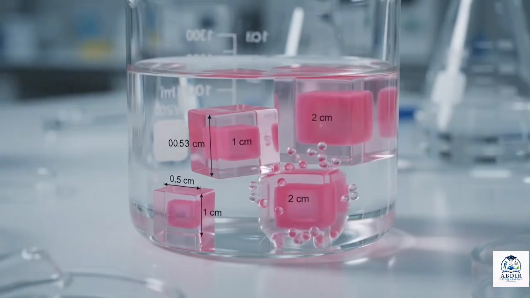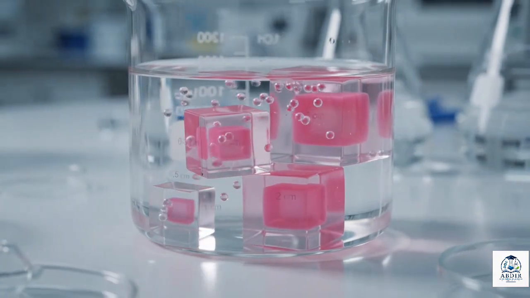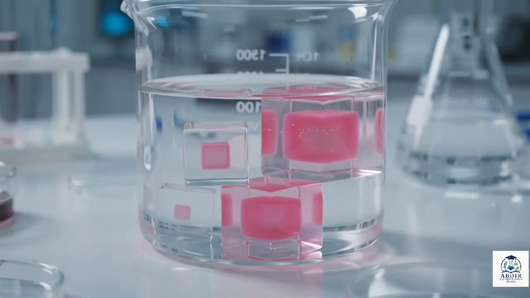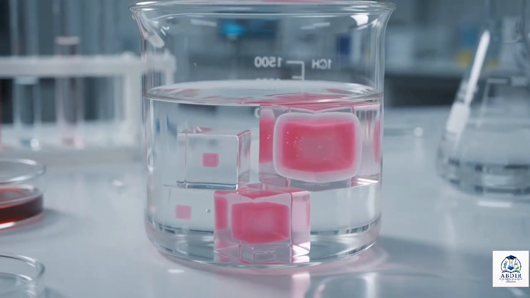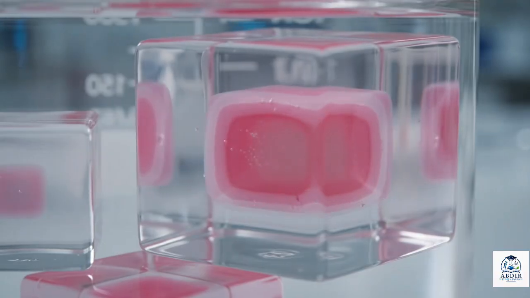We investigate diffusion in the lab using alkali phenolphthalein agar cubes. As acid diffuses inwards, smaller cubes decolorize much faster. This is due to their higher surface area to volume ratio.